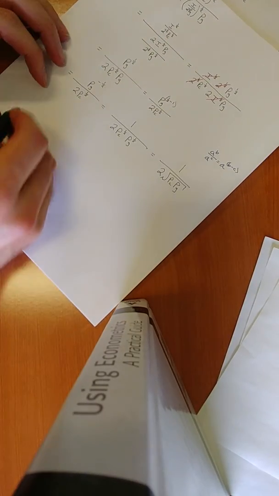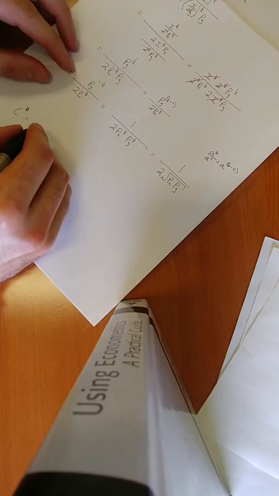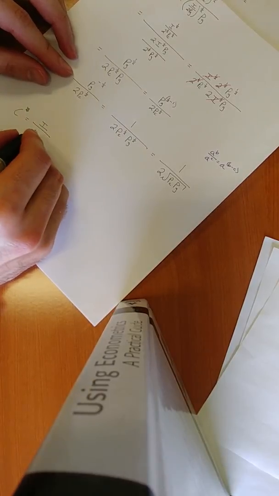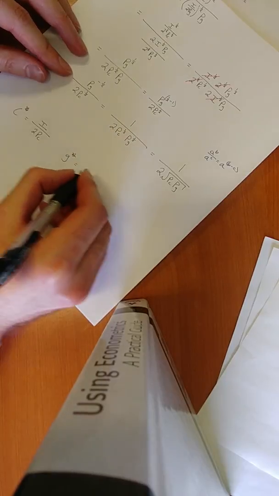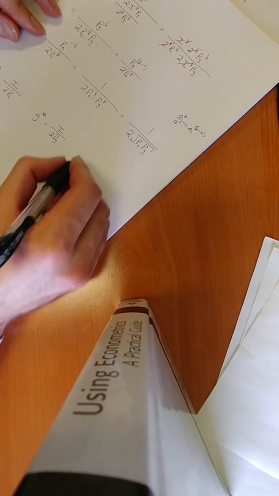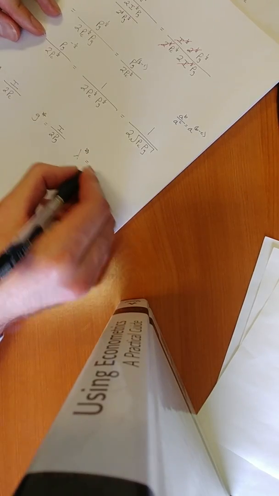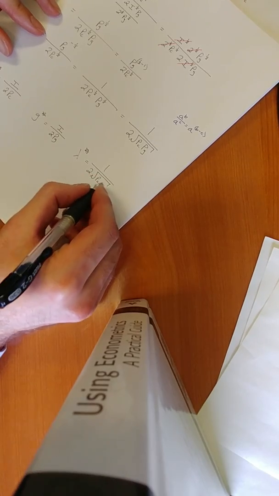So that's my lambda. Now let's write out all of our optimals. C star is I over 2PC. G star is I over 2PG. And lambda star is 1 over 2 square root of PC PG.